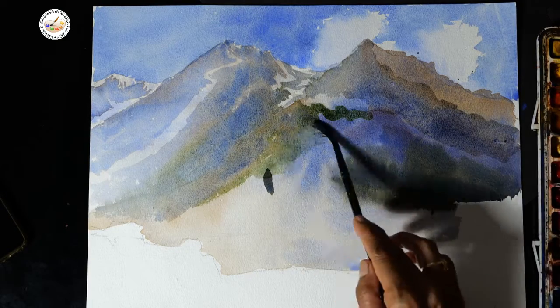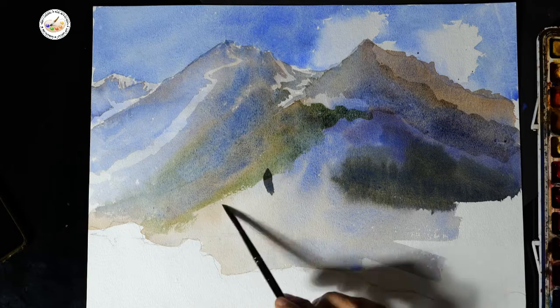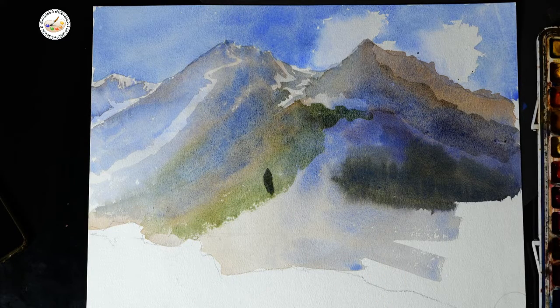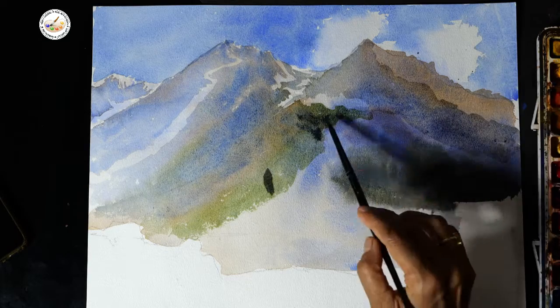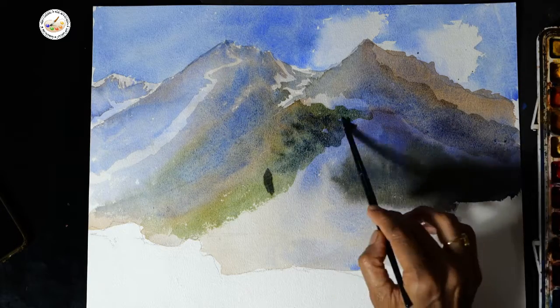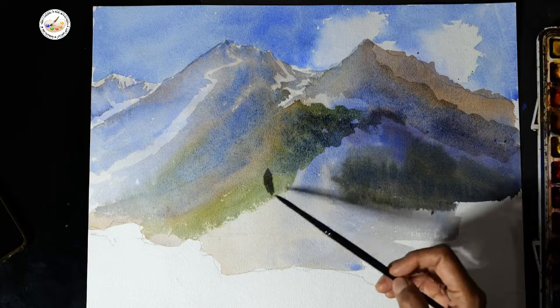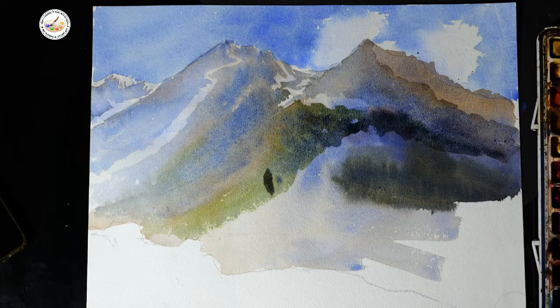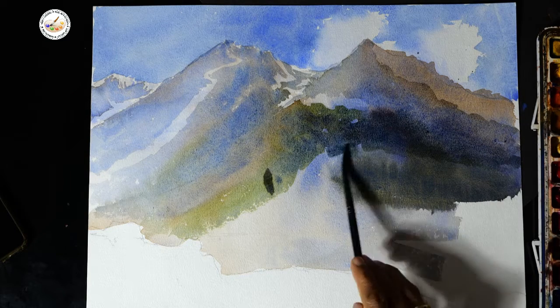Keep coming down. As the mountain is coming closer, it is becoming greenish. Bluish, greenish, a little dark. You can see the variation as it is coming closer. The mountain is becoming darker.